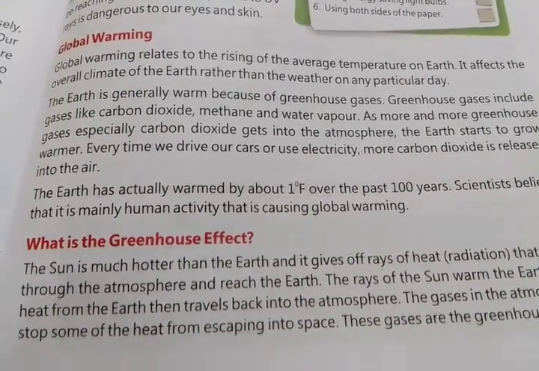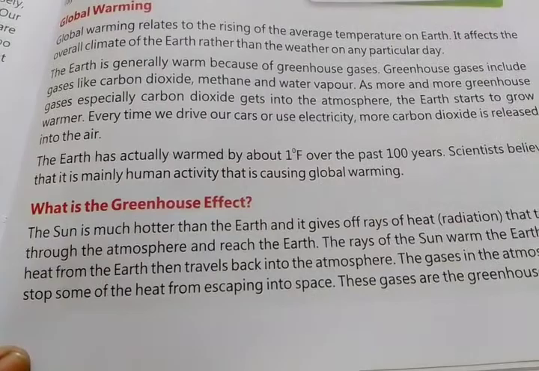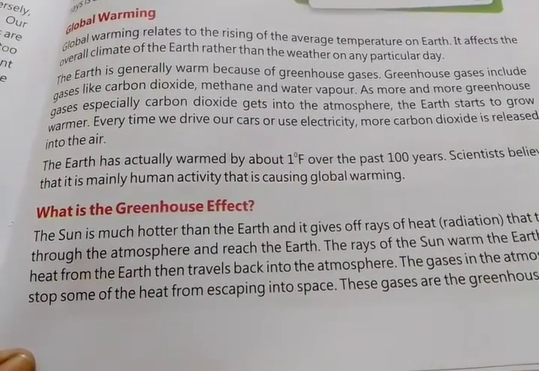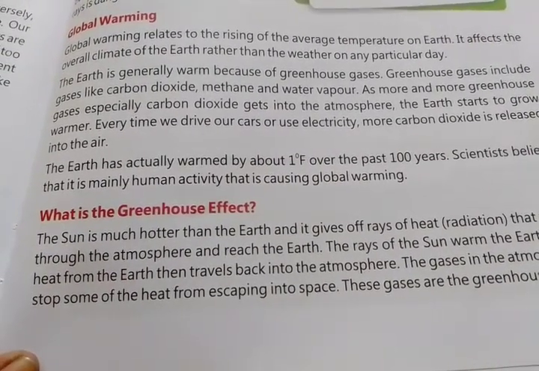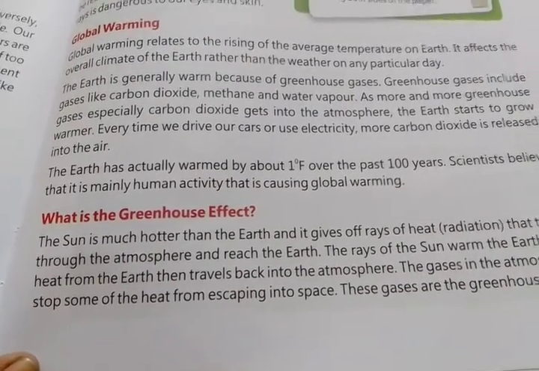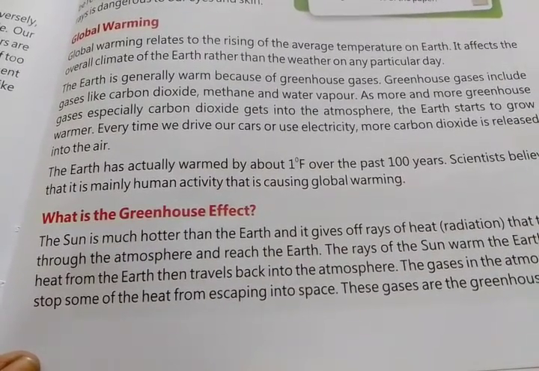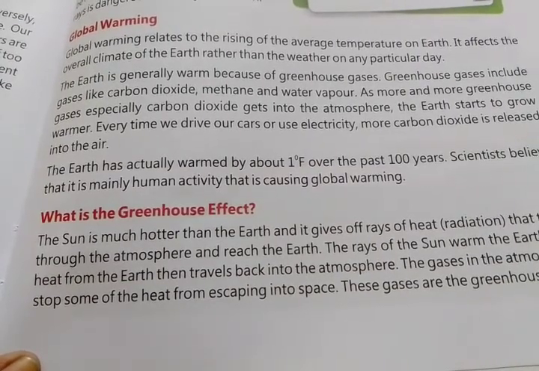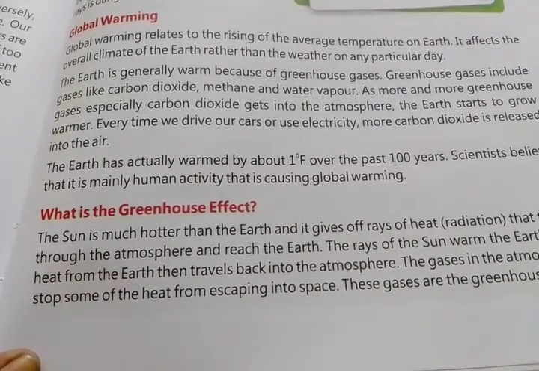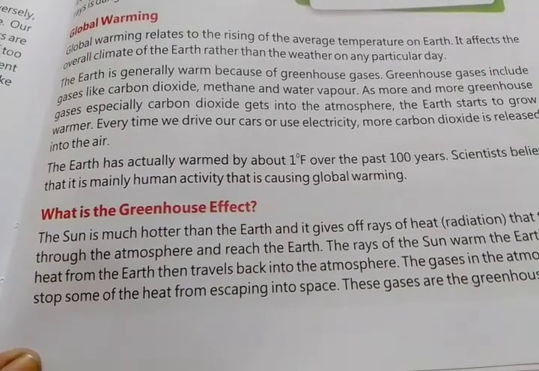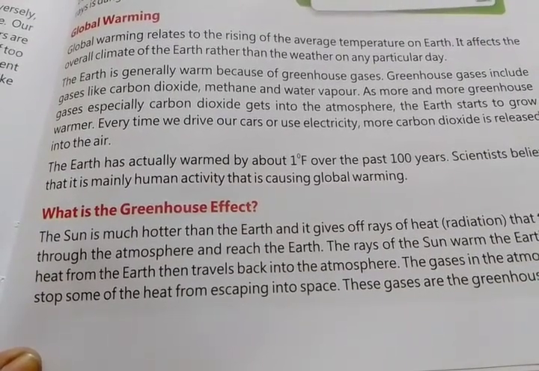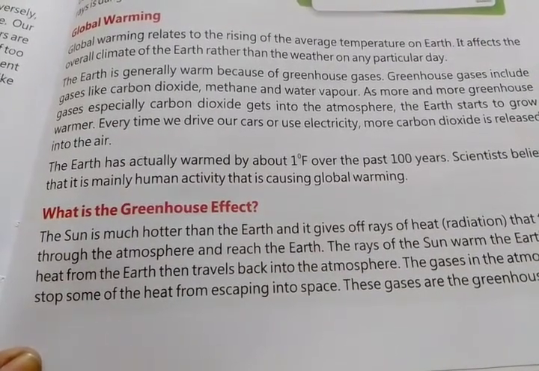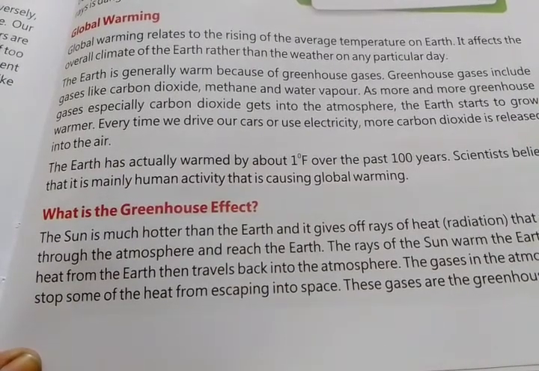And what is the greenhouse effect? The sun is much hotter than the earth, and it gives off rays of heat that is called radiation that travel through the atmosphere and reach the earth's crust. The rays of the sun warm the earth, and heat from the earth then travels back into the atmosphere.